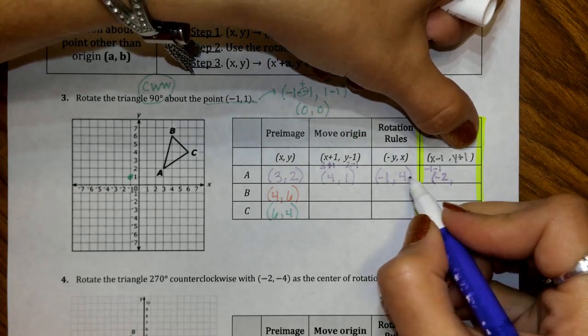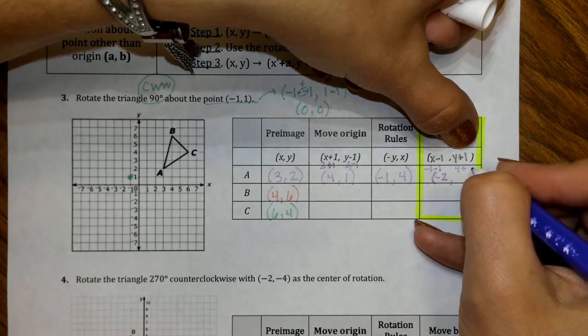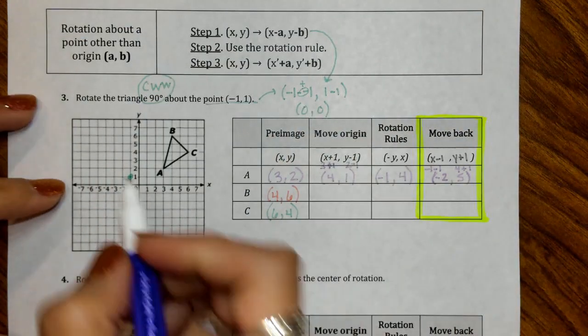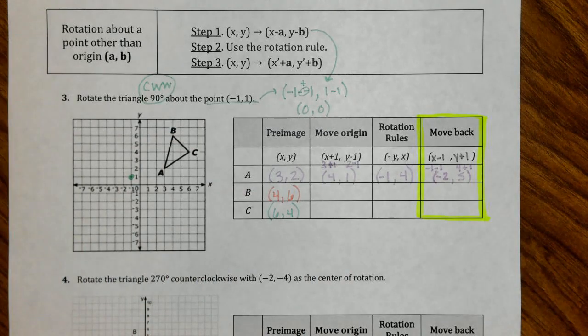We're going to take the y, which is a 4, and we're going to add 1. So we're just moving back to the center of rotation. So we're going to end up at -2, +5. So over here, I'm actually not going to plot it yet because I'm going to show you with the patty paper as well. All right, let's take a look at B.